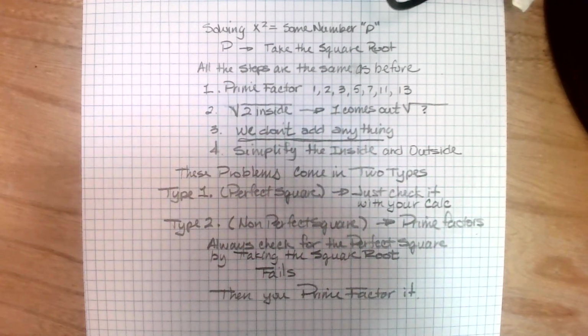Okay, welcome students. In this next section, we're solving equations like x squared equals some number, and they call that number p. It can be any number, it can be a perfect square, it can be a non-perfect square, and it can be any type of digits. So as we get into the assignment, you'll be able to see that.